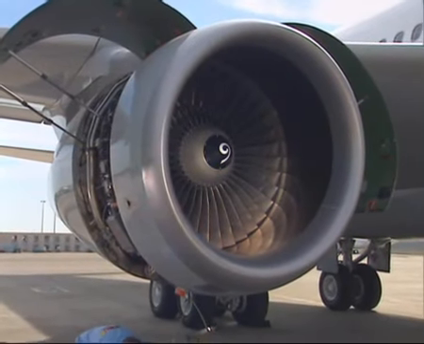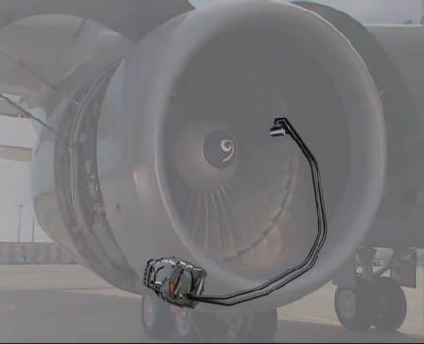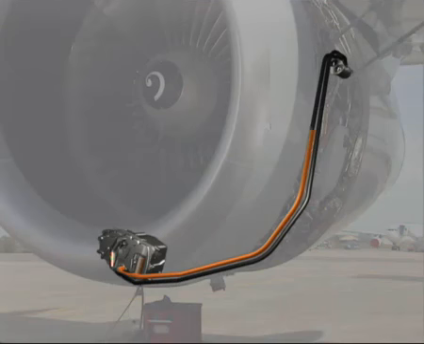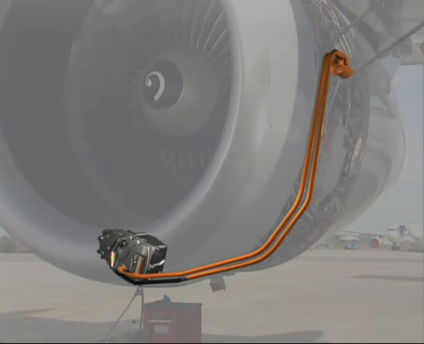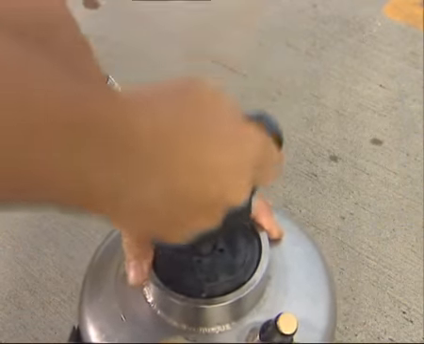During servicing, the oil enters the pressure fill port and crosses the filter, flows through the external circuit and circulates into the cooler, flows through the external circuit and comes back into the IDG case. Keep pumping.